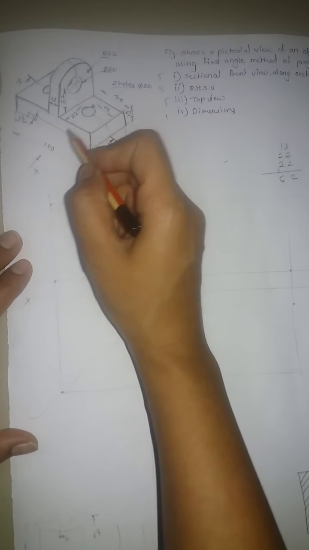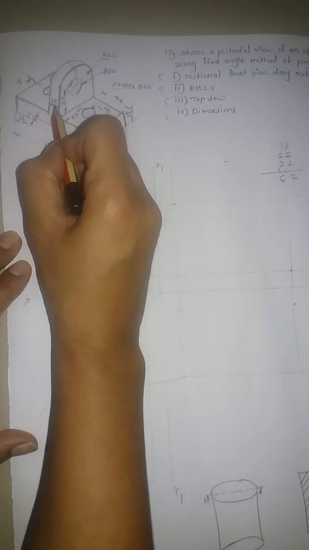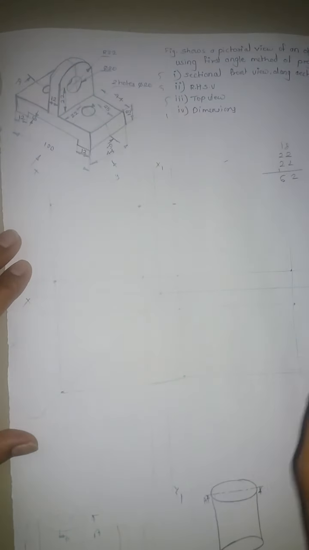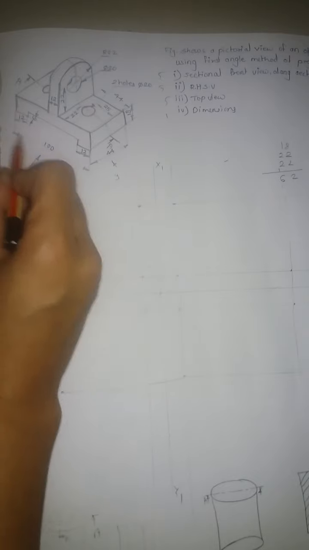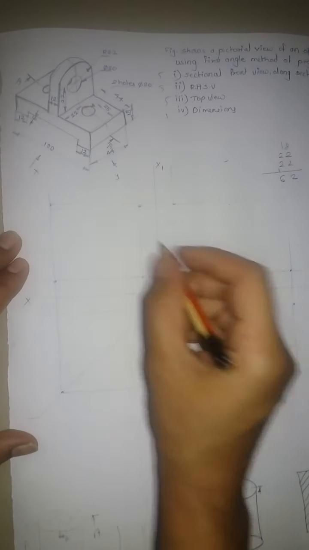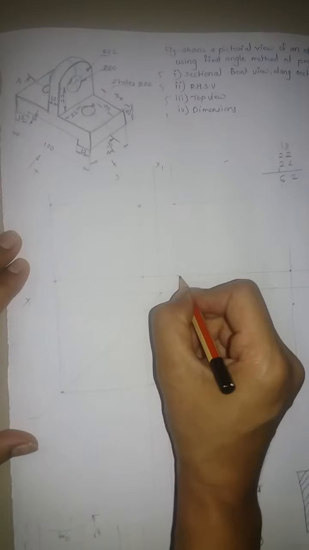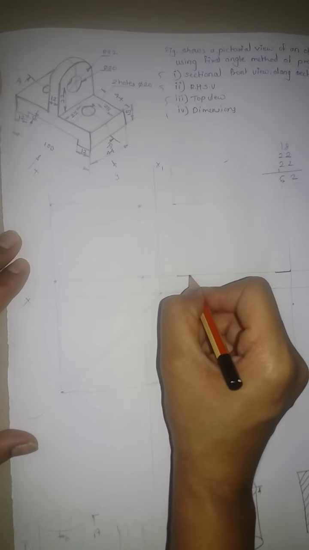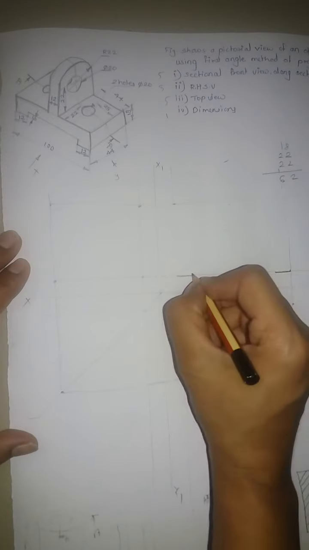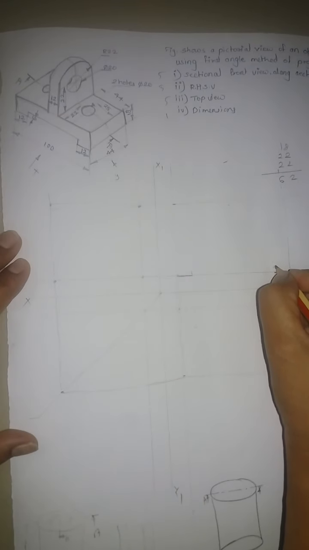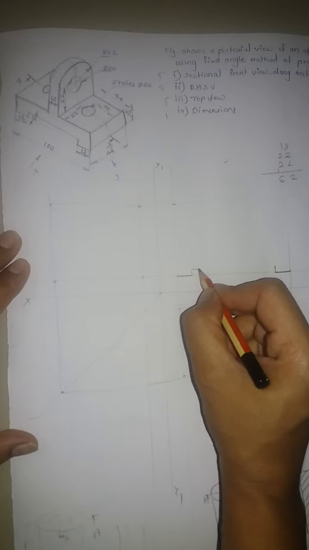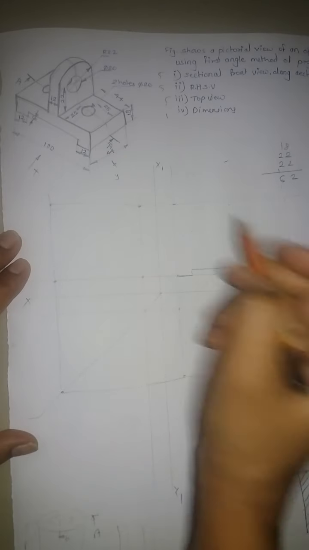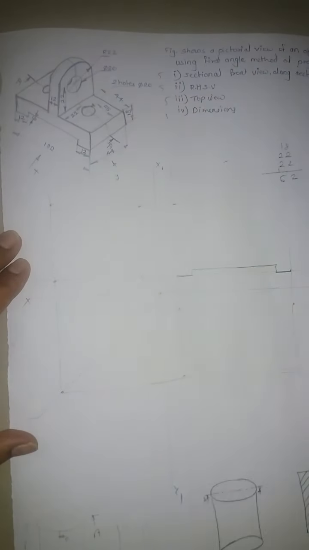So from this side, this surface is visible. So let's draw it. So the total length is 100. Then this and this distance is 12. So mark 12 mm, 12 mm from both sides, right. This distance is 6 mm. So 6 mm, 6 mm from both sides, and then draw horizontal line. Then this height is 18 mm. So mark here 18 mm.